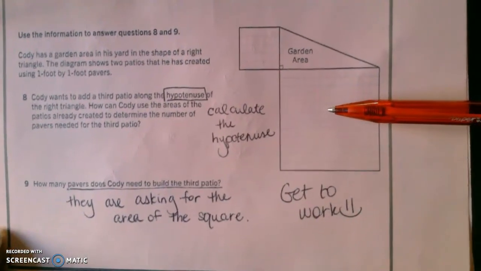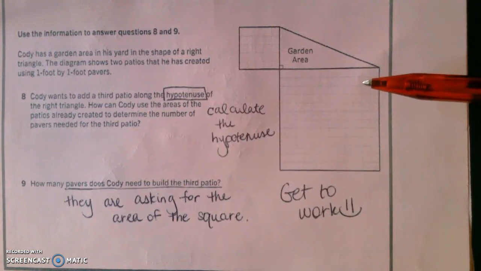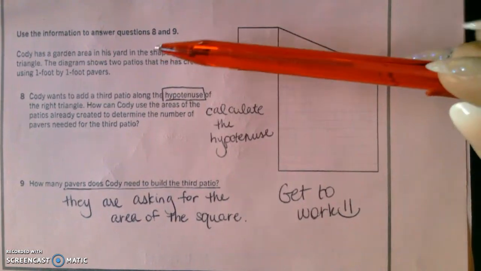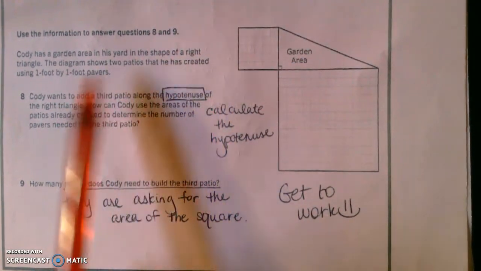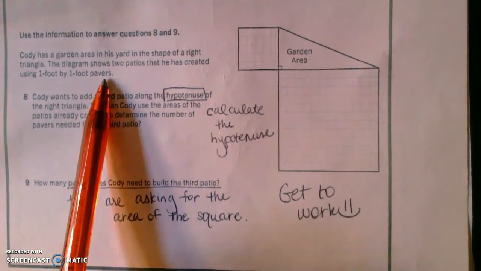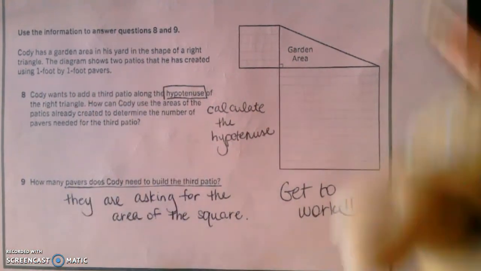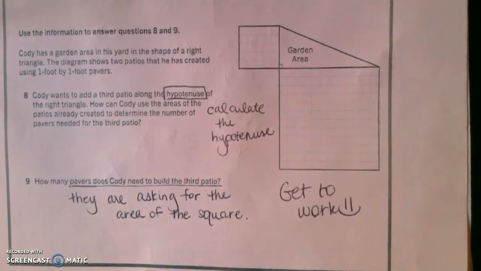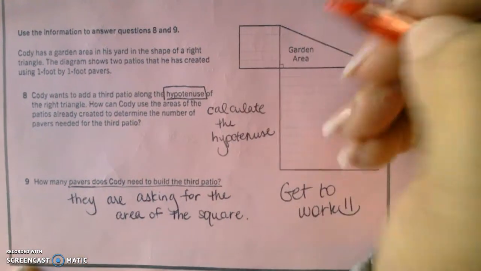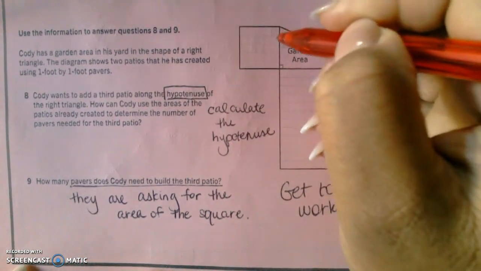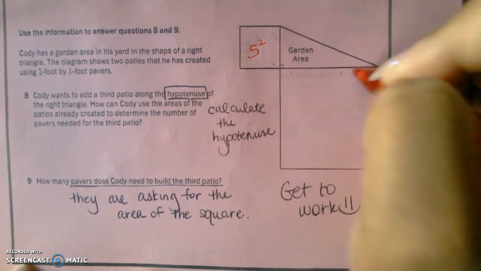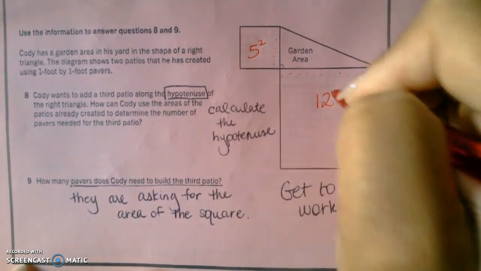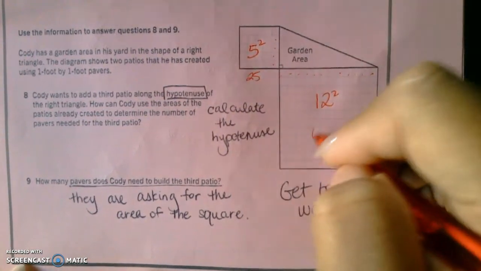8 and 9, it says use the information here to answer questions 8 and 9. Cody has a garden area in his yard in the shape of a right triangle. The diagram shows 2 patios that he has created using 1 foot by 1 foot square pavers. Pavers are like bricks that you use to lay out to make a solid ground. So let's count these: 1, 2, 3, 4, 5. So this is 5 squared. 1, 2, 3, 4, 5, 6, 7, 8, 9, 10, 11, 12. So this is 12 squared. So this is 25, and this is 144.